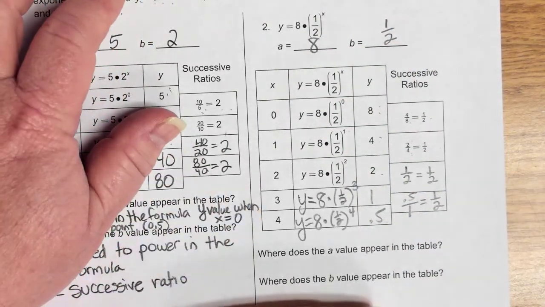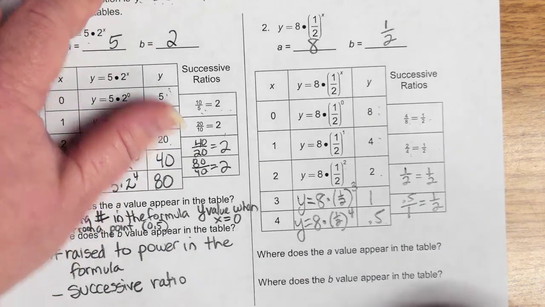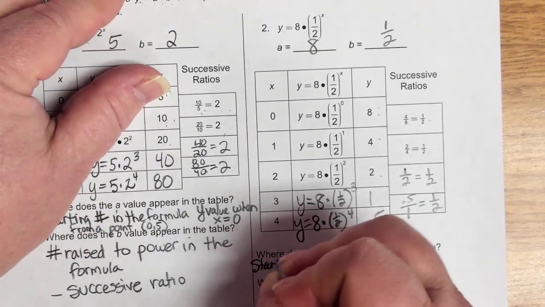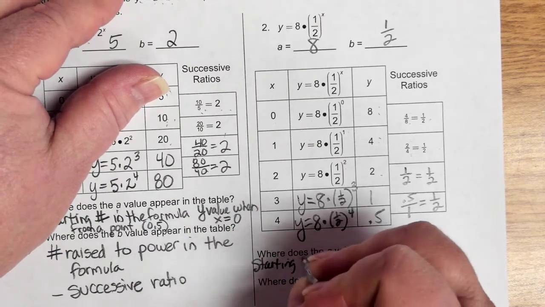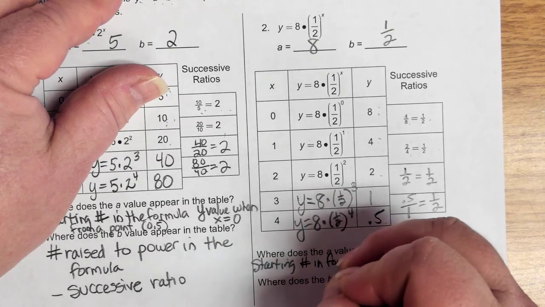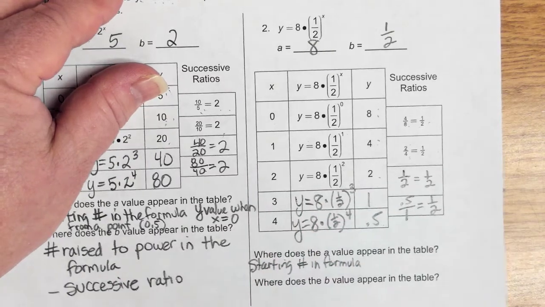Okay? Where does the a value appear in the table? Should be the same information, right? Starting number in formula. Okay?